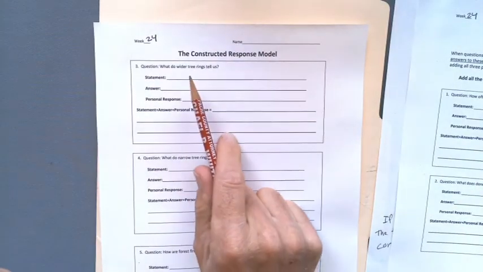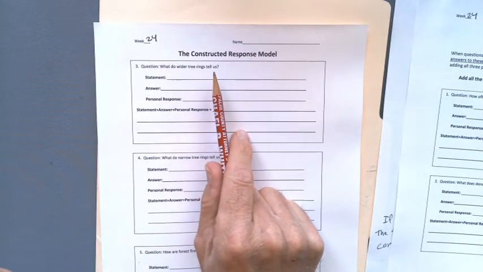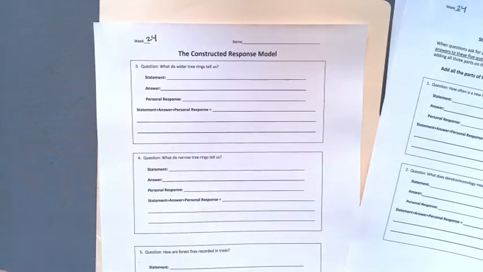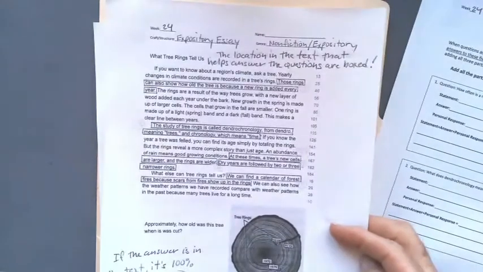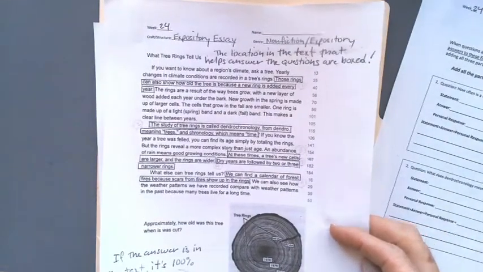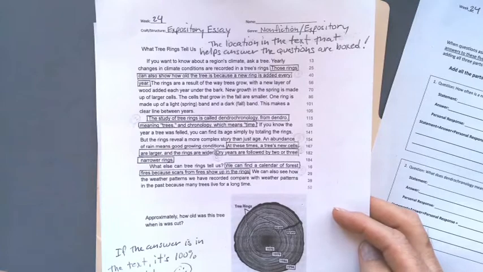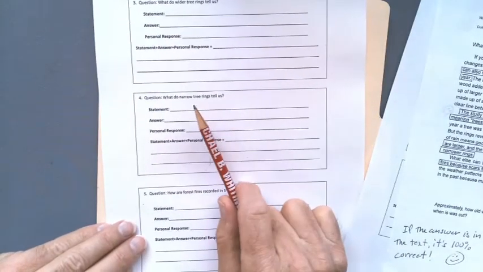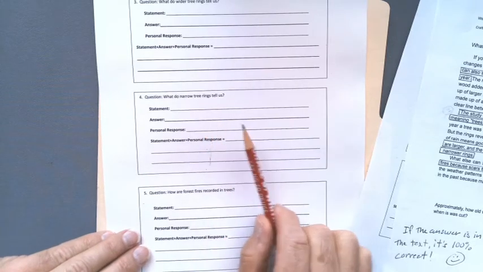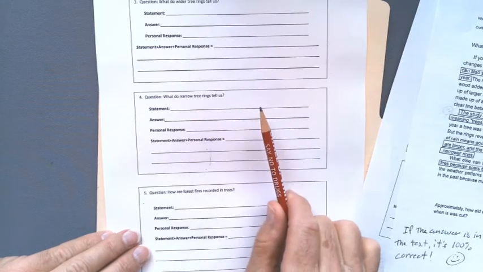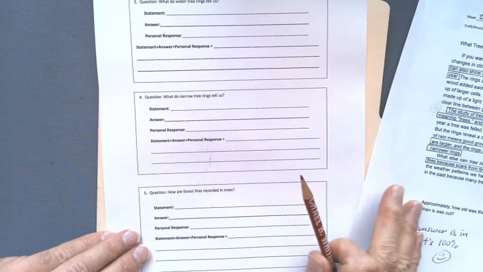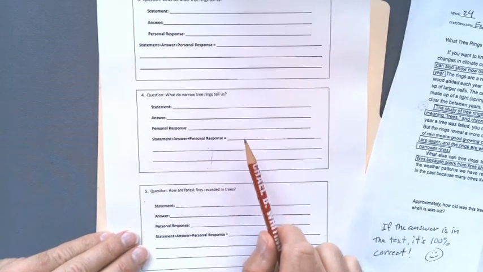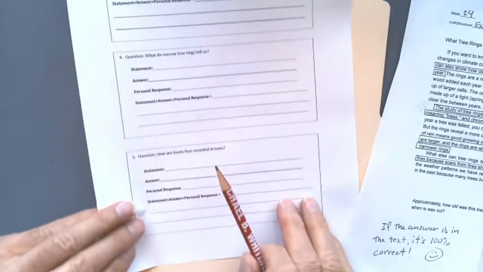Question 3. What do wider tree rings tell us? Wider tree rings tell us what? Well, you're going to have to look back at your text to come up with the answer, and it's in one of those rectangles. What do narrow tree rings tell us? Same thing. Narrow tree rings tell us. Come up with your answer by finding it in the text. Put a personal response down here. Combine all 3. And the last one.